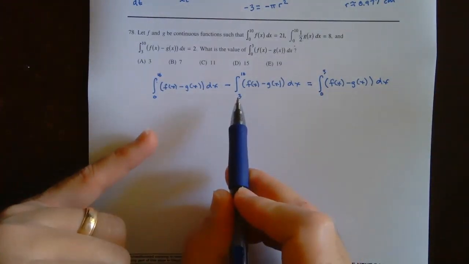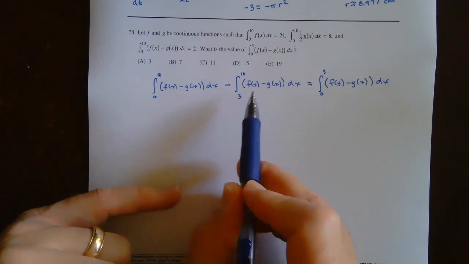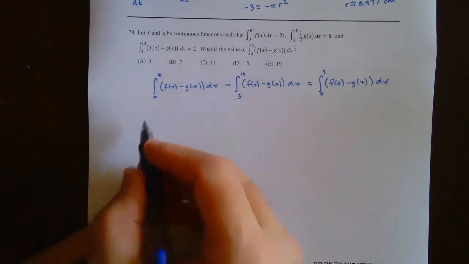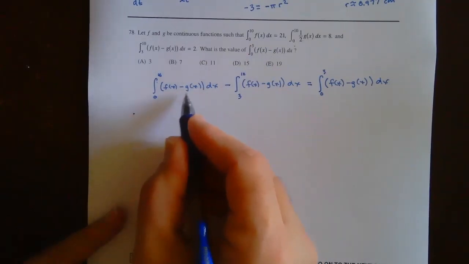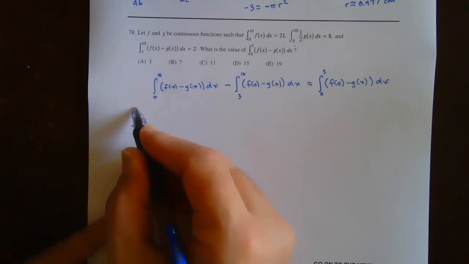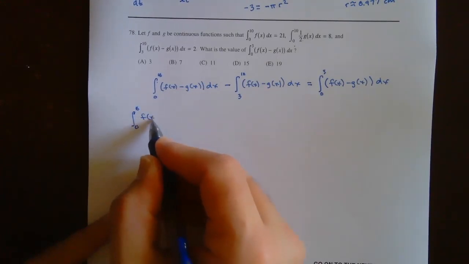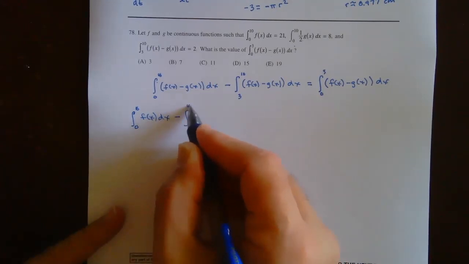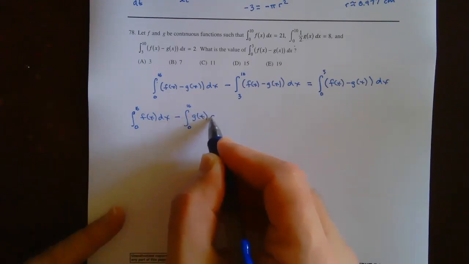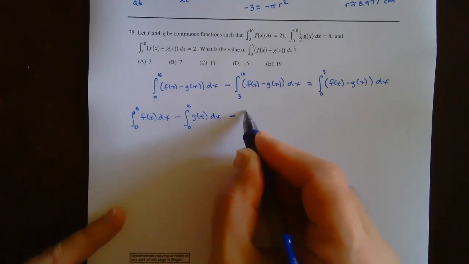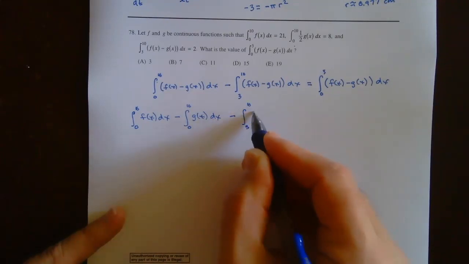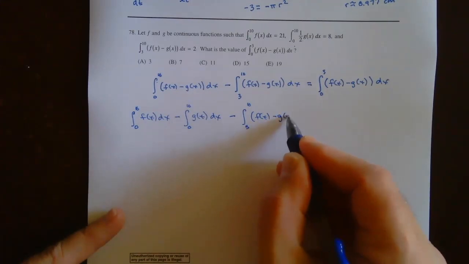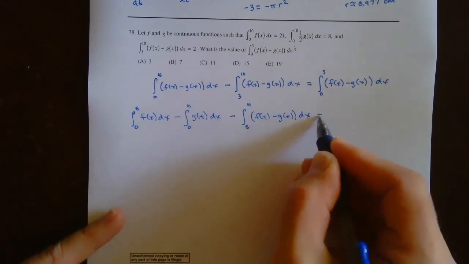Okay, so we got to figure this one out. We know this one, so this one's going to be 2. Now how do we figure that one out? These are individual ones, right? So I know that this I could break up into the integral from 0 to 10 of f of x dx minus the integral from 0 to 10 of g of x dx, and then minus the integral from 3 to 10 of f of x minus g of x dx. We don't need to break this one up because we were given that. And it's going to equal that, right?